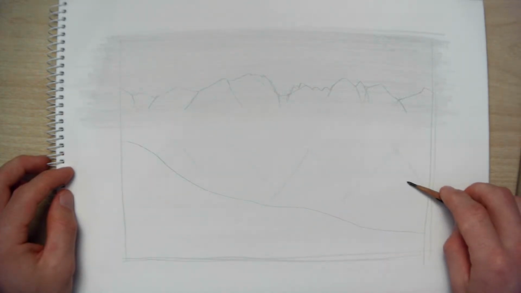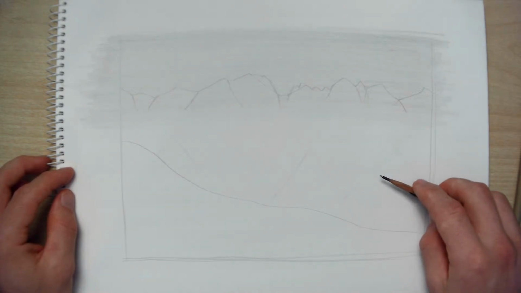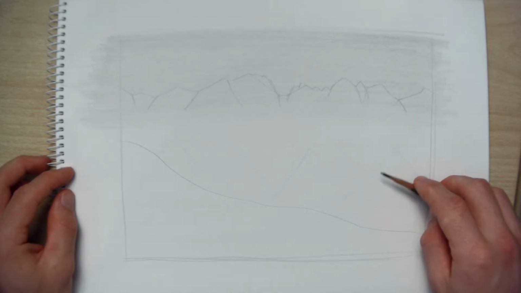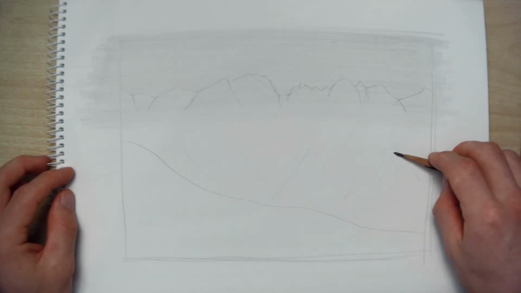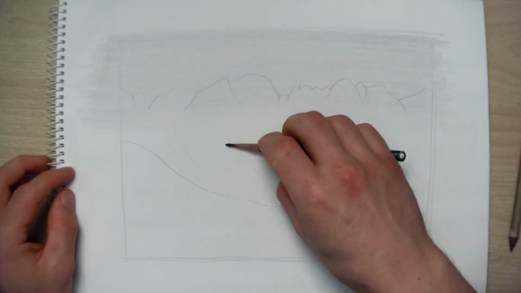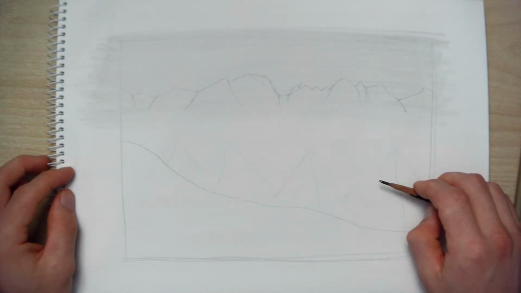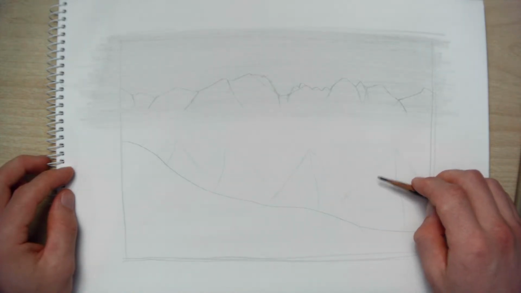And that's also where we are going to have some trees. Don't know how to put them in yet, but I'll just try something out and see if it works. Maybe it's gonna work, maybe it isn't. I'll just have to do it and see.